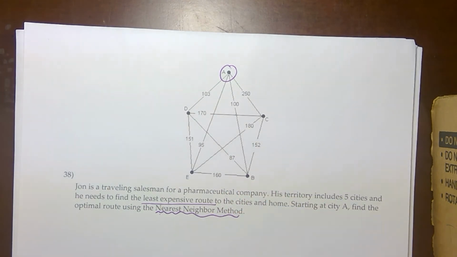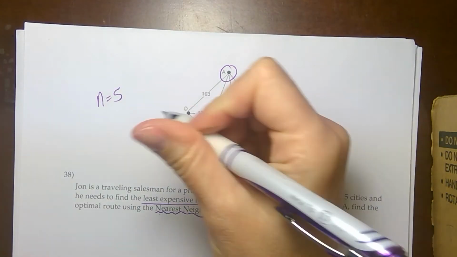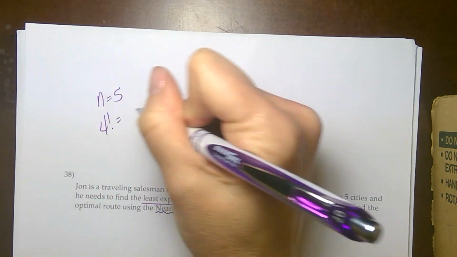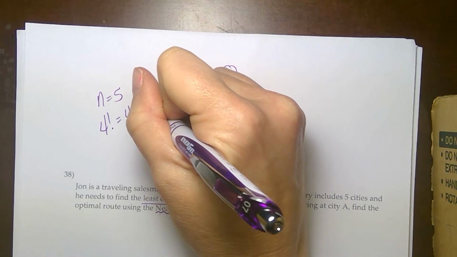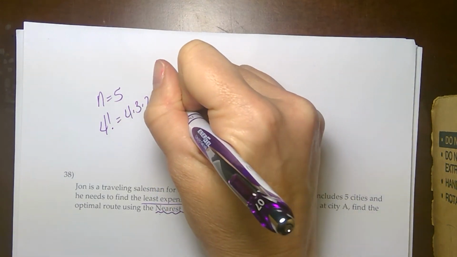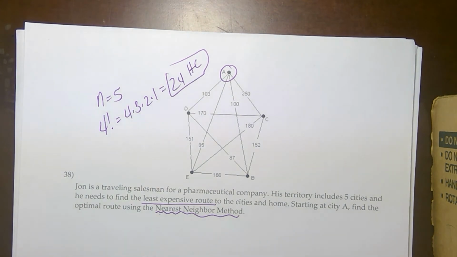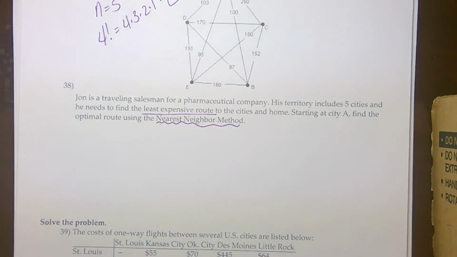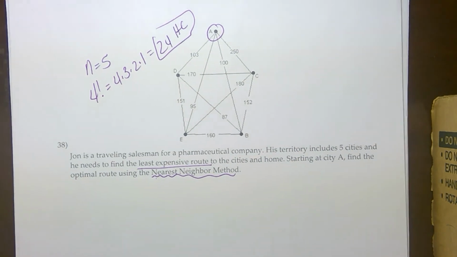Now, why might it be good to use the nearest neighbor method? Here I have 5 vertices, which means to find all possible solutions, I would need to do 4 factorial, which is 4 times 3 times 2 times 1, which is 24 possible Hamilton circuits. I would have to do 24, not 6. Well, that's way too time consuming for us to do by hand. So instead of using brute force, we're going to do nearest neighbor method.